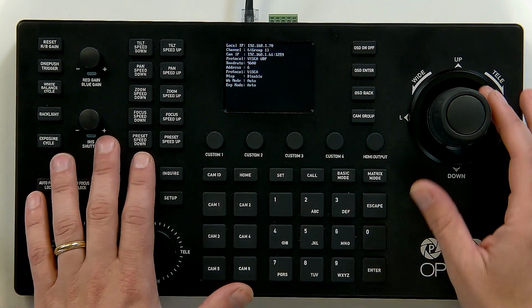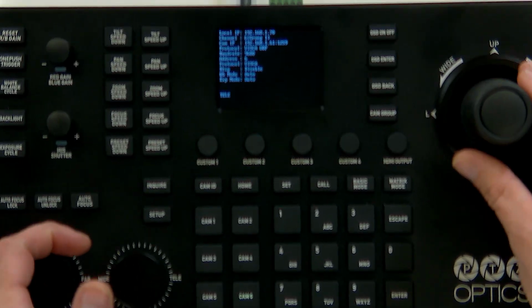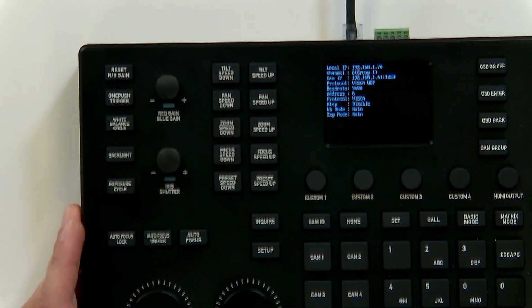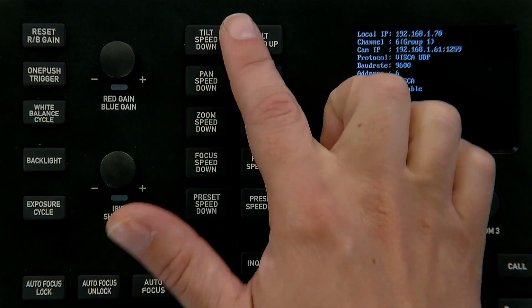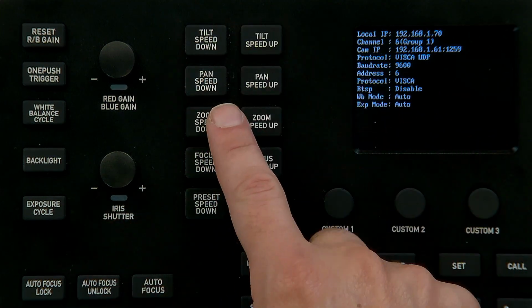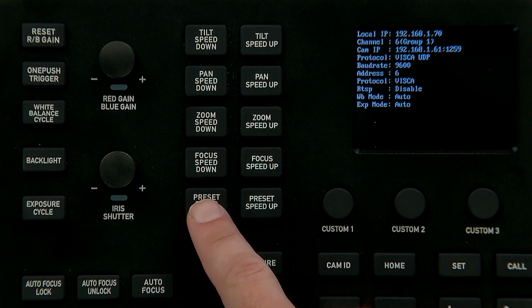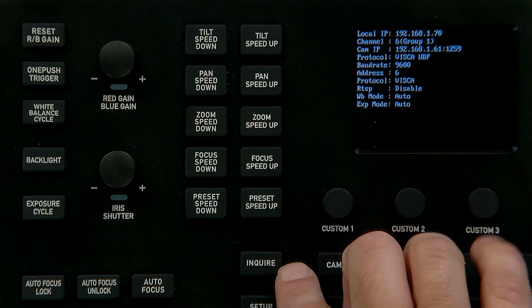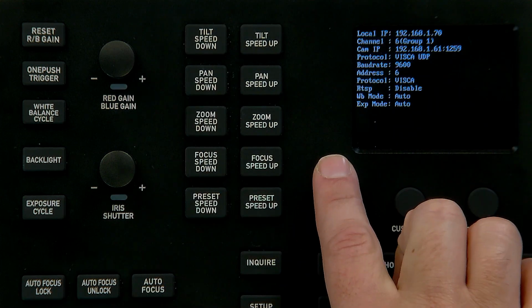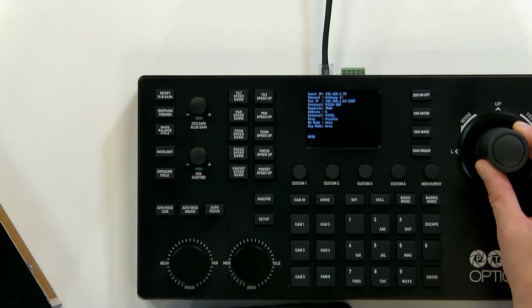So one of the things we're going to take a look at, and I'm going to zoom really closely in on the pan, tilt, and zoom speeds here. So we can control the individual tilt speeds, pan speeds, zoom speeds, focus speeds, and preset speeds. These variables will change the way it feels to operate the joystick controller.